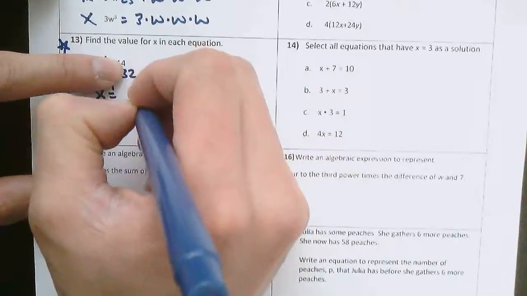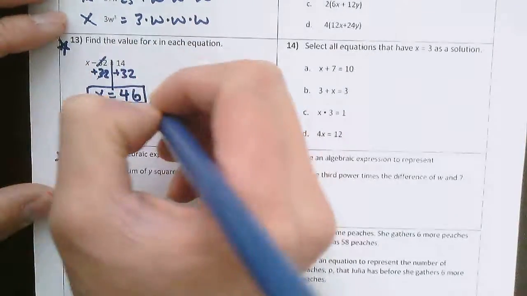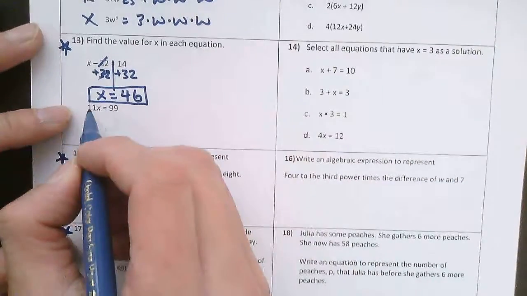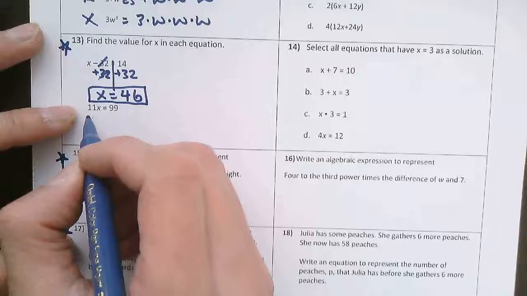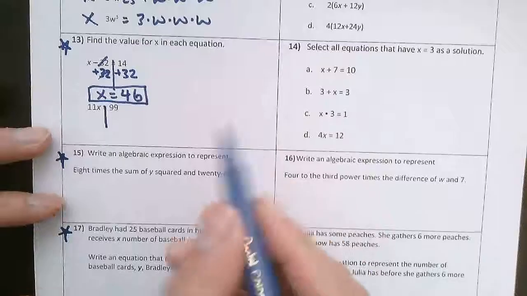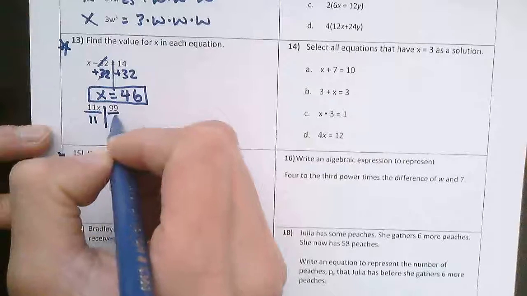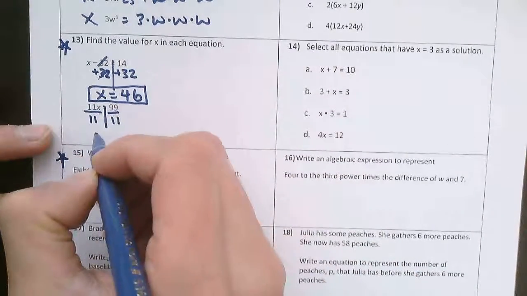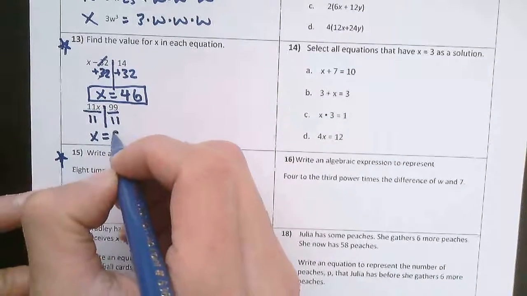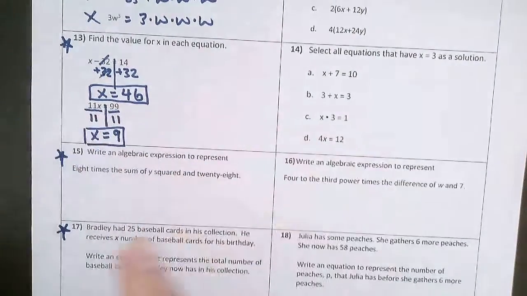Well, 2 plus 4 is 6. 3 plus 1 is 4. x is equal to 46. So 46 minus 32 is equal to 14. Next one, 11x is equal to 99. That's the same thing as 11 times x is equal to 99. So to get x all by itself, I can undo the times 11 and do the opposite of dividing by 11 on both sides. So then I have x is equal to 99 divided by 11 is 9. So 11 times x, 11 times 9 is equal to 99. x equals 9.